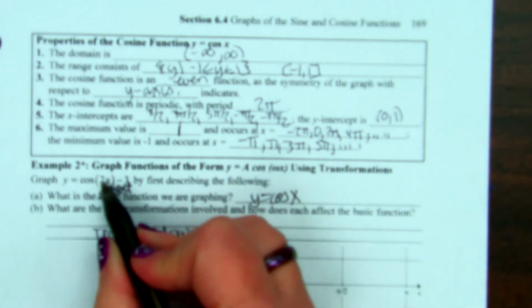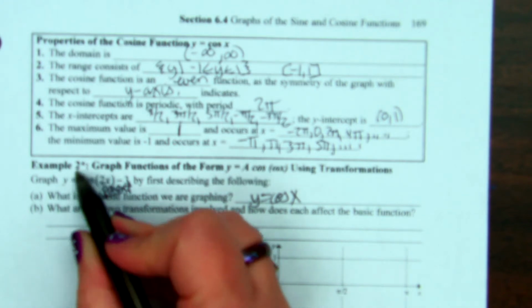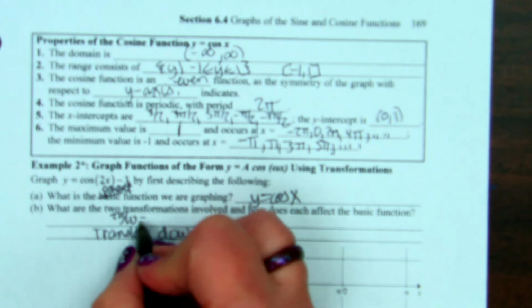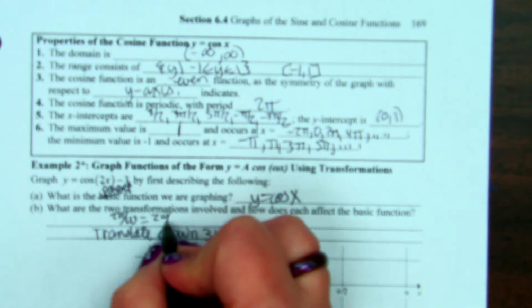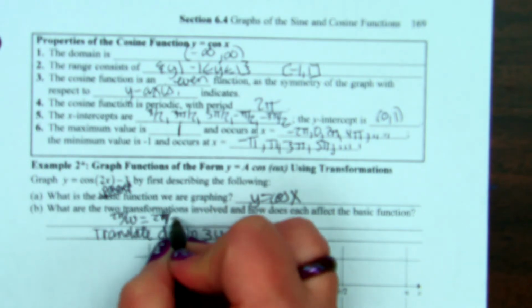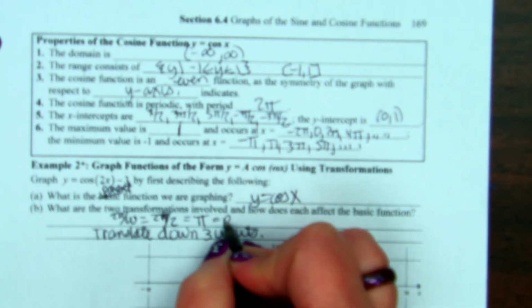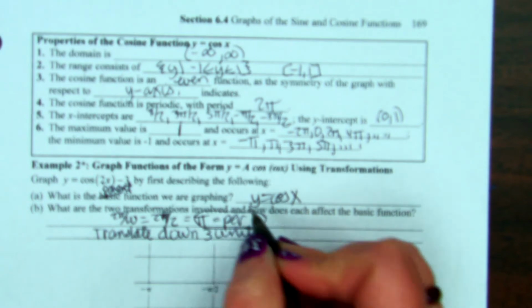We've never had a 2 inside with the x before. We've only had vertical stretches and compressions, not horizontal. So we do 2 pi over w, and you divide by 2, because 2 is the number inside with it, and so the period is pi. The period is going to be pi.